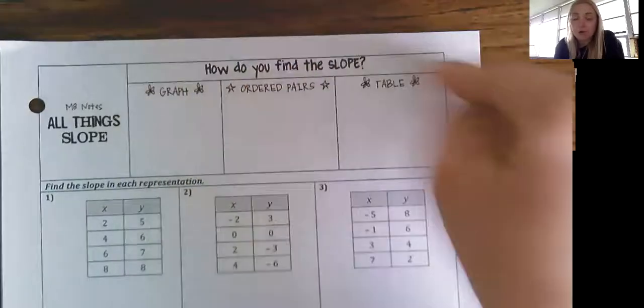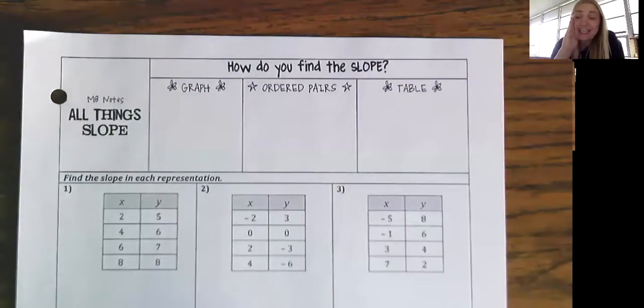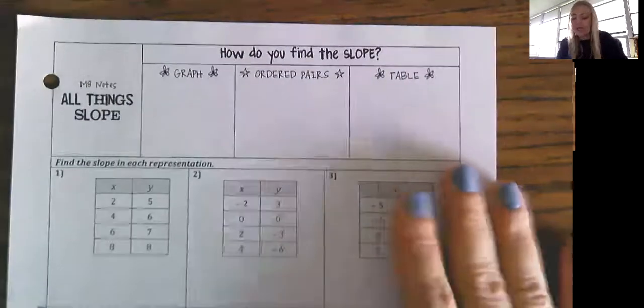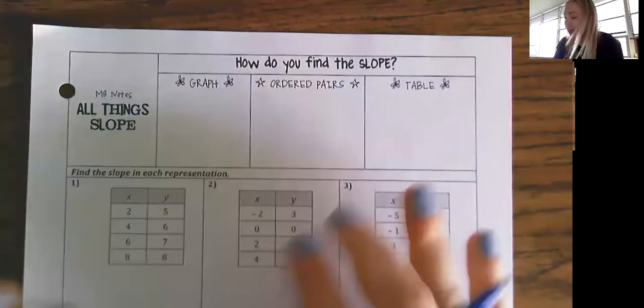How do you find the slope? Well, there are 3 different situations where you find a slope, and those happen to be the 3 situations that we are going to see on our next test. So let's talk about in a graph. What do you do? Where's my blue marker? Found it. Okay, what do you do in a graph to find the slope?